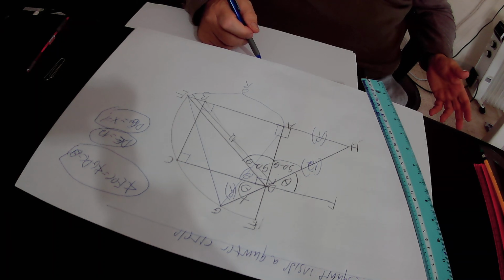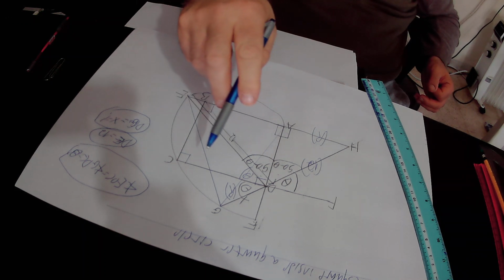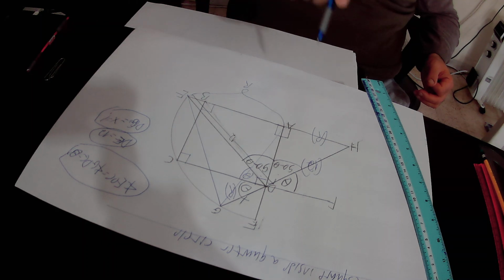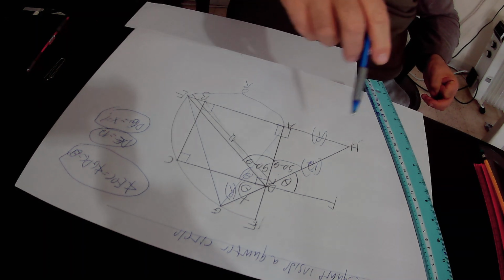And therefore, if we complete this quarter circle to a circle, it must pass through point H, exactly as the circle that circumscribes triangle HGE.